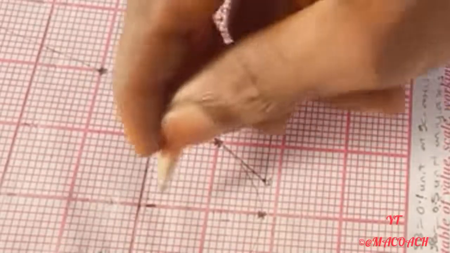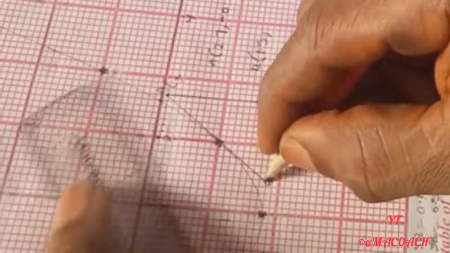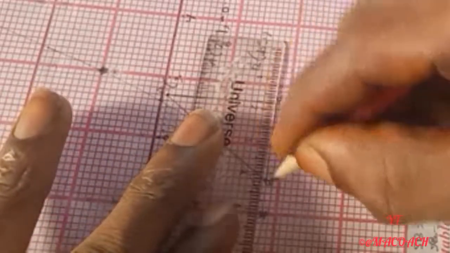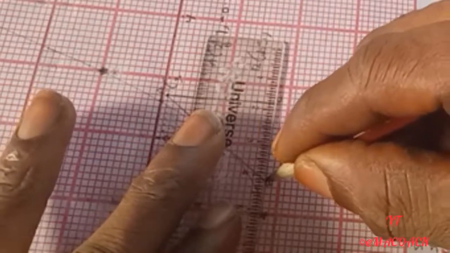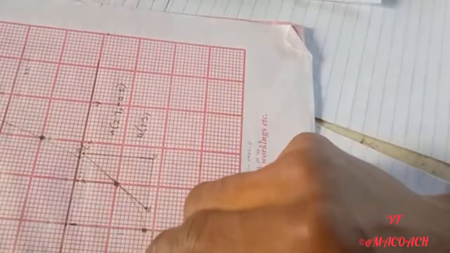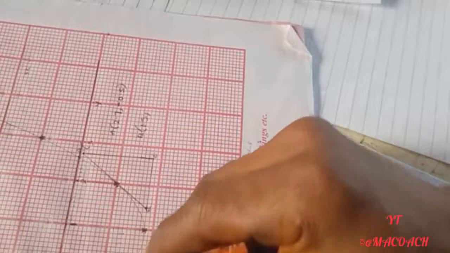So let's get our y at this point. Let's make sure it's very straight at this point. It touches at this point now. So we have it here. If you check it out now, it is still the same line at this place.